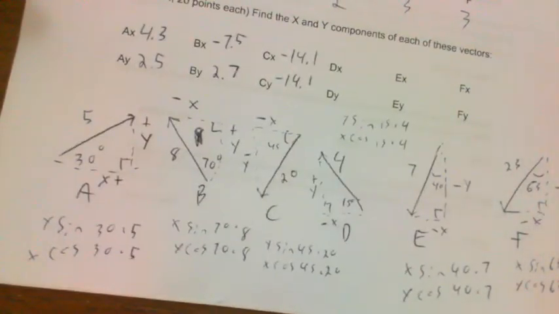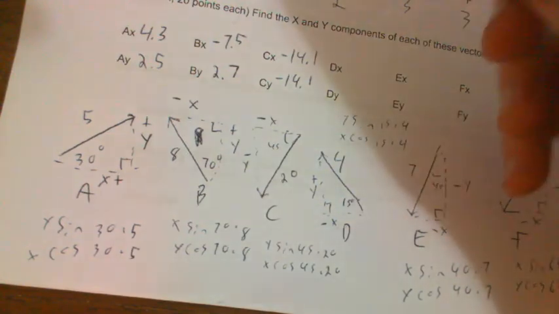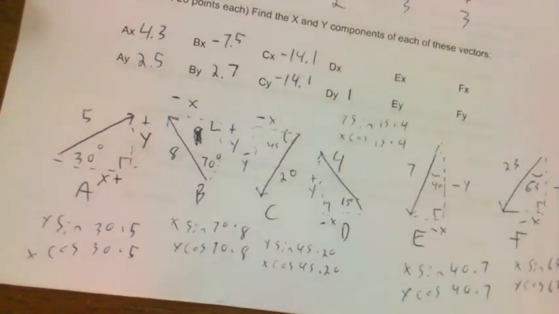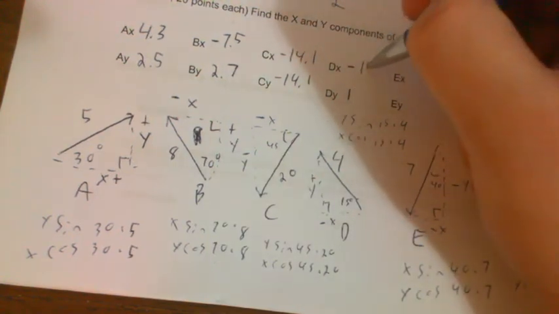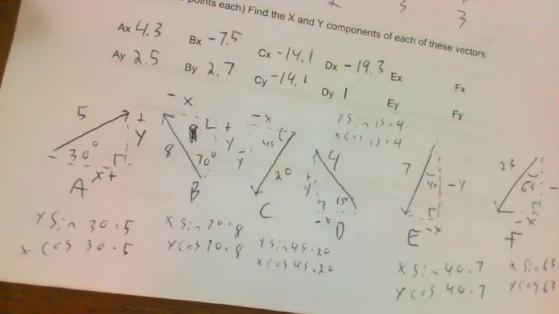Over here in D, we have sine and cosine of 15. I'm going to look at sine of 15 first. We get 0.26. Multiply that by 4, that's 1.03, I'm going to call that 1. So our sine was our Y here, that's positive 1. And then our cosine of 15 degrees is 0.97. We're going to multiply that by 20, or 20 length rather. Our X is negative, so our X component is going to be negative 19.3. All right.